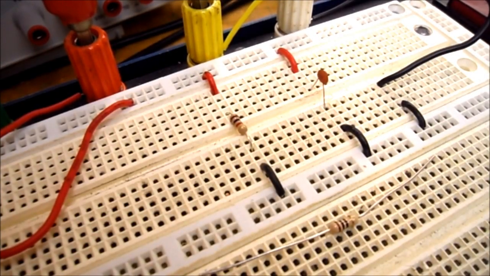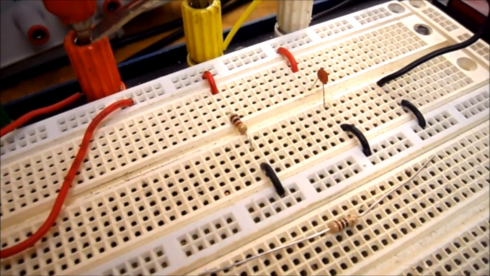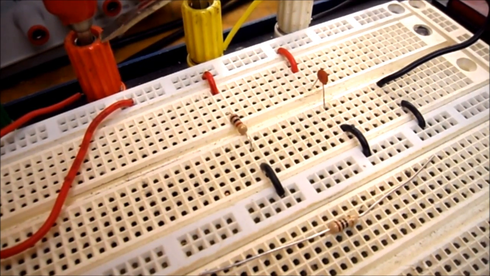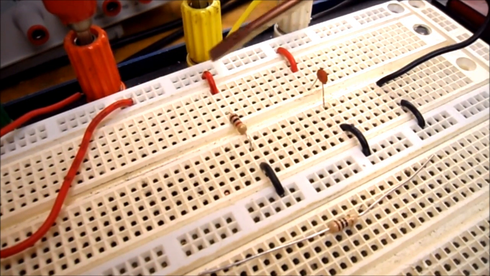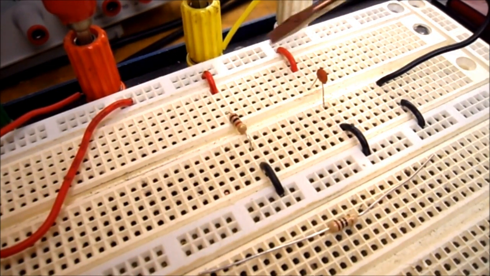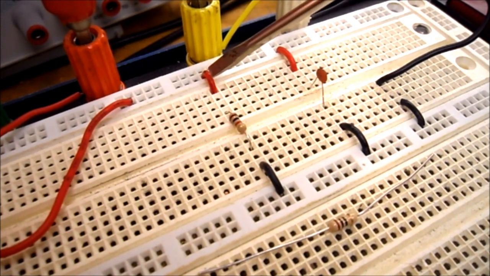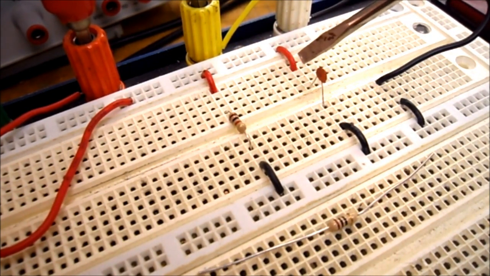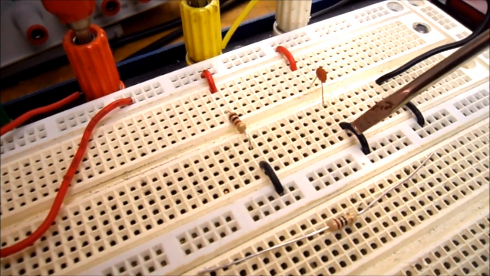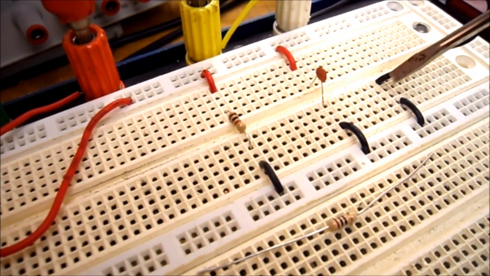I just want to show you my circuit setup. I have my function generator and channel 1 coming in on the red binding post that goes to this bus line. Remember, it's a parallel circuit. So this is my 1K ohm resistor in parallel with my 10 nanofarad capacitor, and this is my ground line coming in.